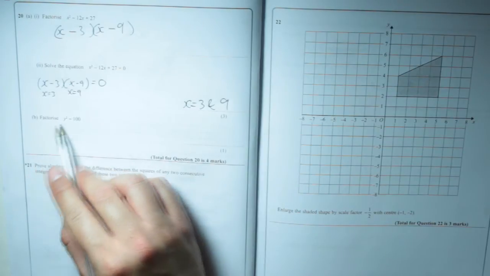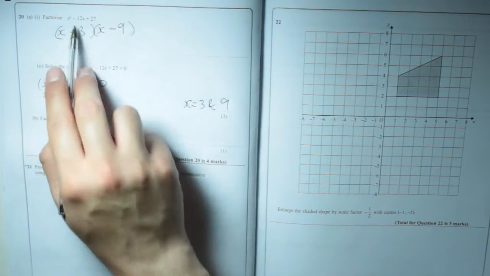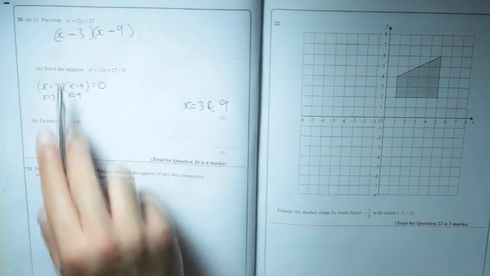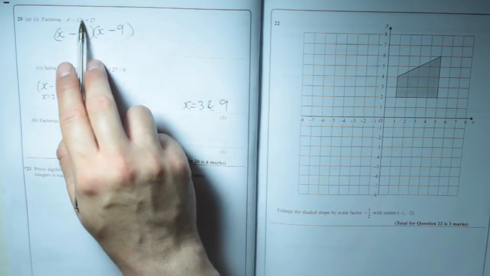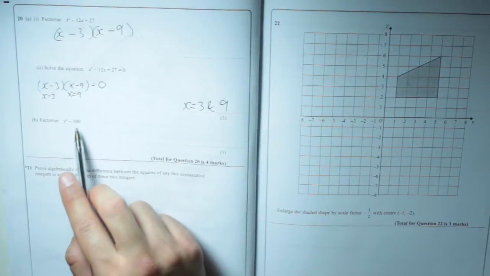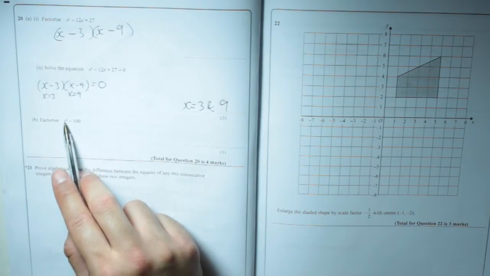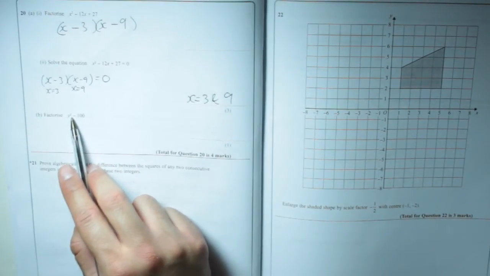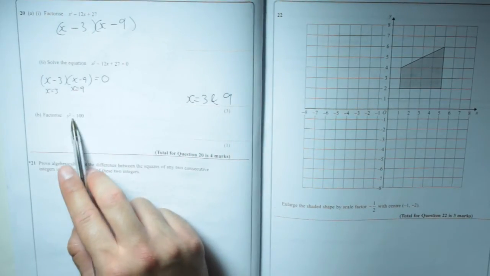Part B, factorise y squared minus 100. Now if you look at the difference between that and that, we've got the squared section, we've got a number without any letters, but we haven't got the bit in the middle with x. You don't need that, it's still quadratic. What you need to notice here is that you've got a square number, and this part here is also a square. That means we solve it by knowing the difference of two squares. That's a square, and that's the difference, because it's a minus.